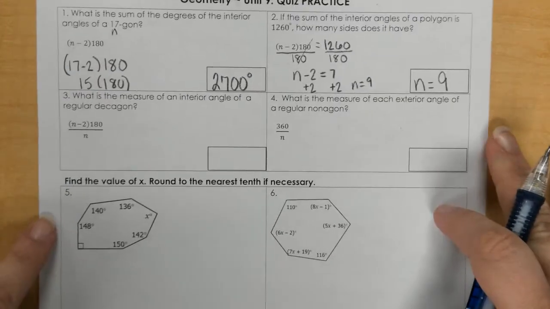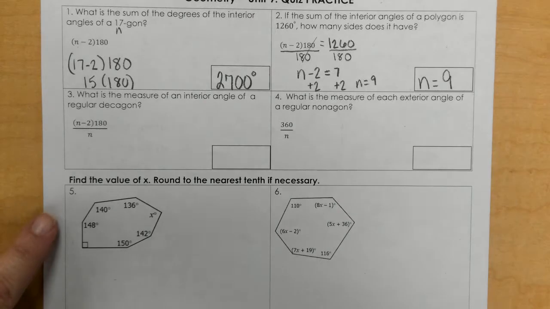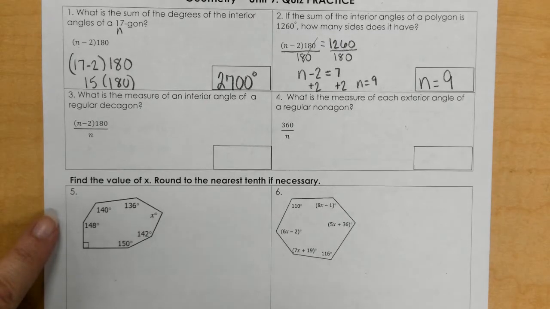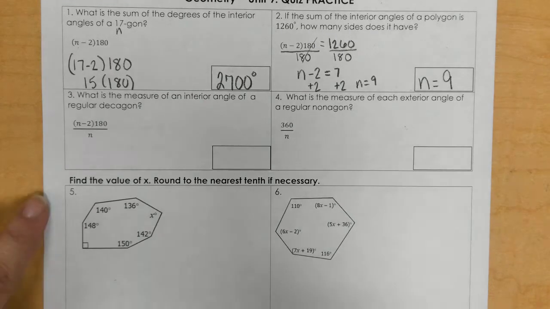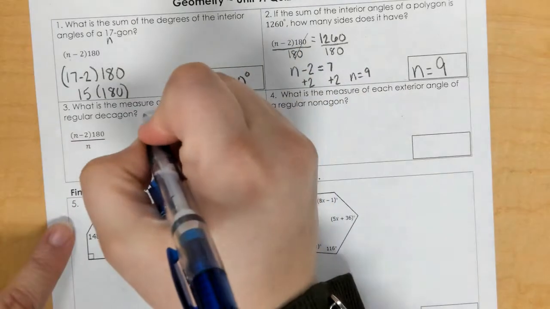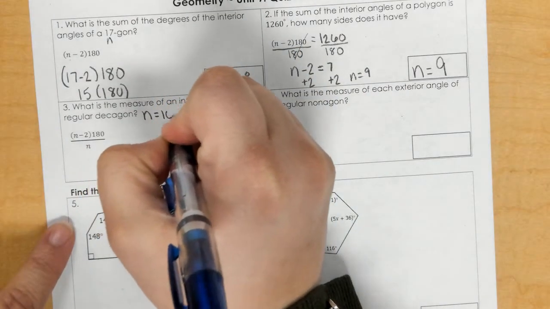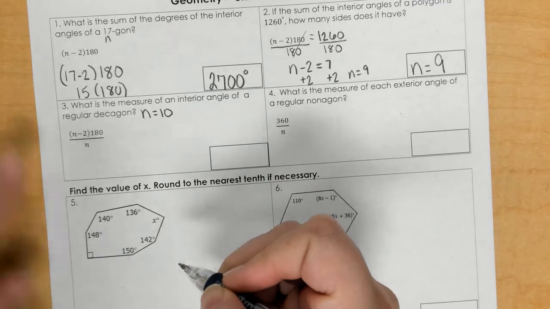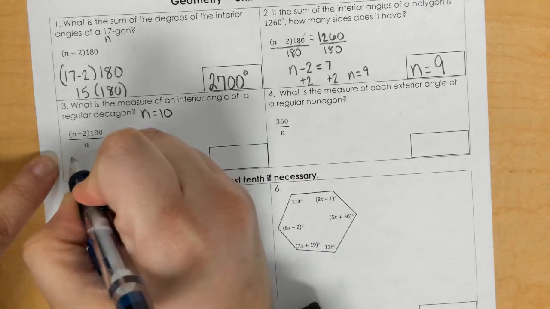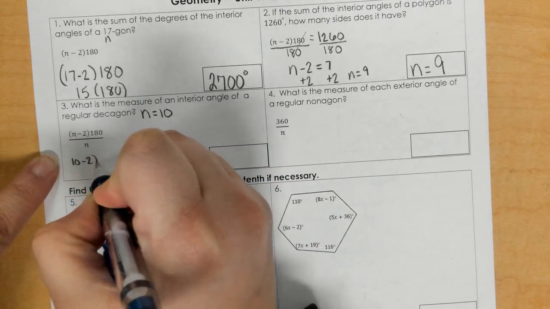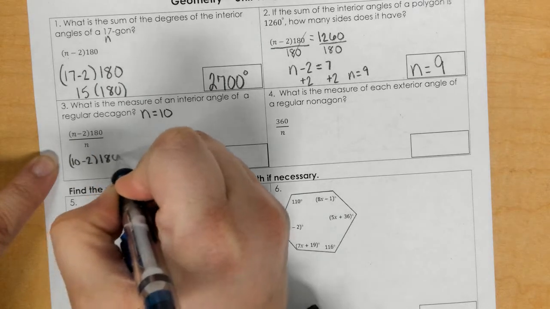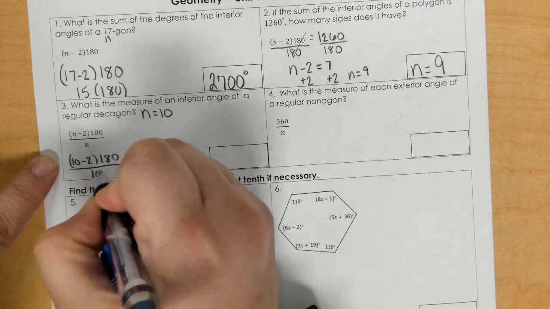Okay, in number 3, what is the measure of an interior angle of a regular decagon? We know that for a decagon, the number of sides is 10. So I can plug 10 into this formula, and we would have 10 minus 2 times 180 divided by 10.